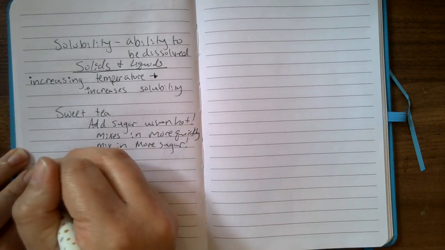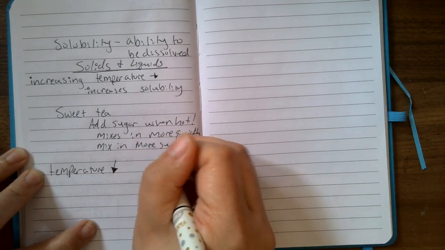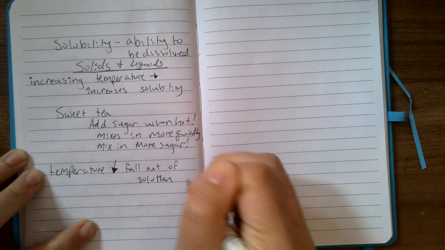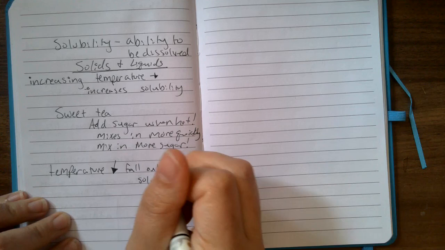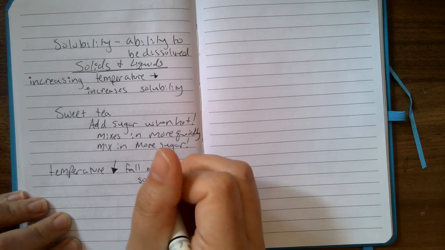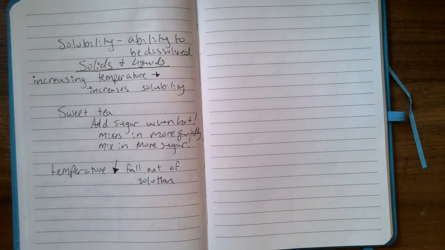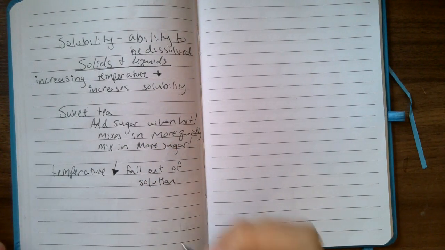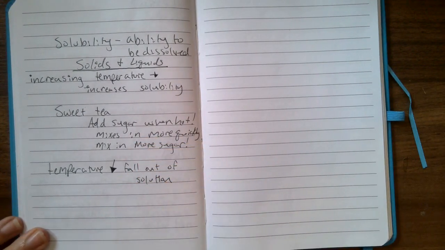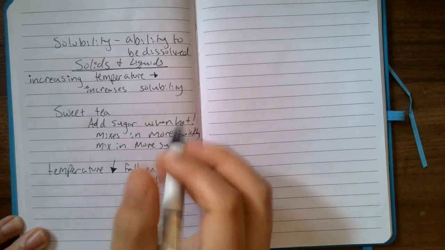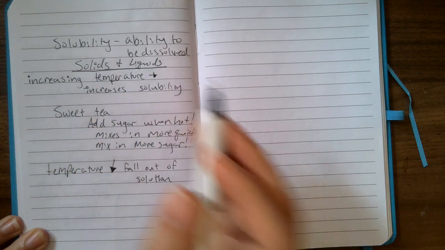However, if the temperature goes down and you added too much sugar, that can cause some of the sugar to fall out of solution. You'll see that as the sugar actually forming little crystals in the bottom of the drink after it cools down. You can do this with salt water as well. If the water is really hot, you put in a bunch of salt. As that water cools down, the salt will actually sit on the bottom of the solution in the cup, whatever you're using. And that's just because the amount of the substance that could be dissolved decreased.